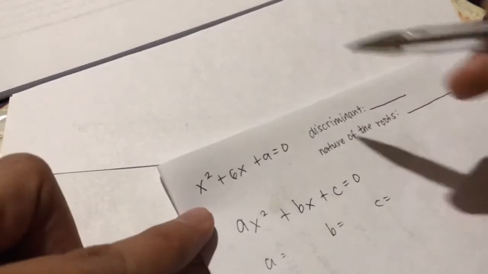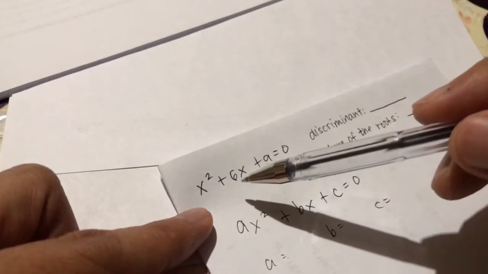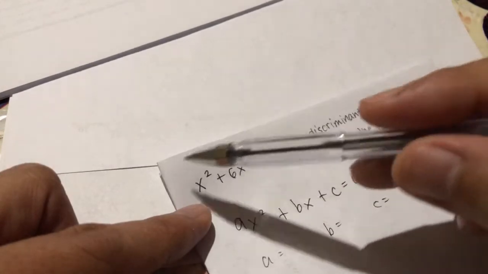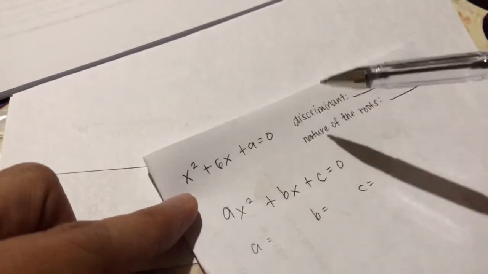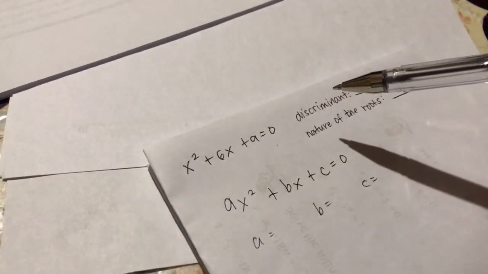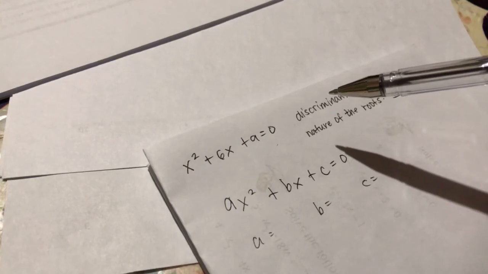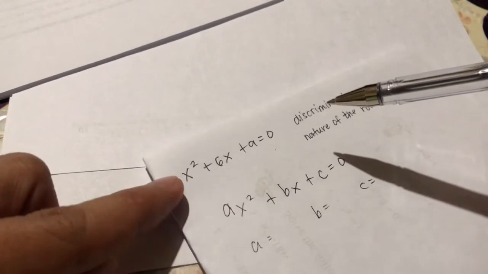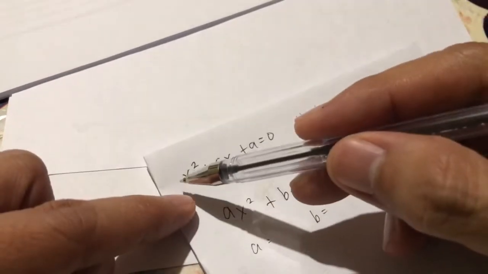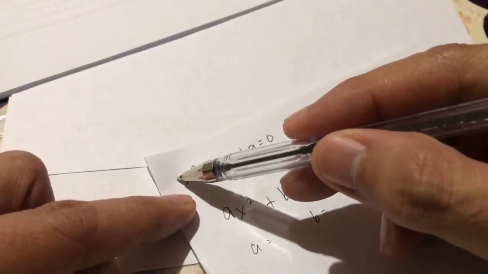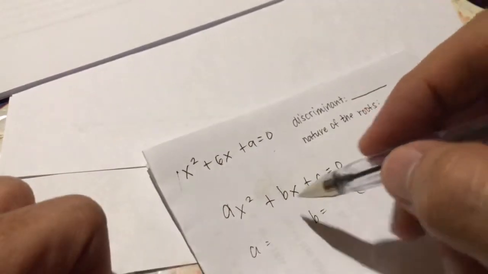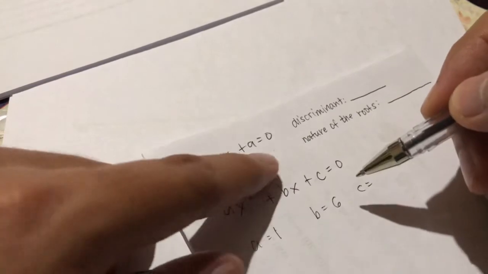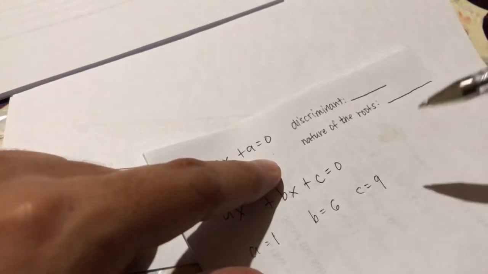Take note na dapat ang equation mo laging nasa standard form. So, pag naayos mo na siya, as you can see here, naka-standard form naman na siya. So, madali lang nating i-identify ang value ni A, B, and C. So, as you can see, ang value ng A is yung katabi ni x squared. Wala tayong nakikita, but then this is an automatic na mayroon tayong imaginary na 1 dyan. So, ang ating A here is 1. Ang B is 6. Ang C is 9.